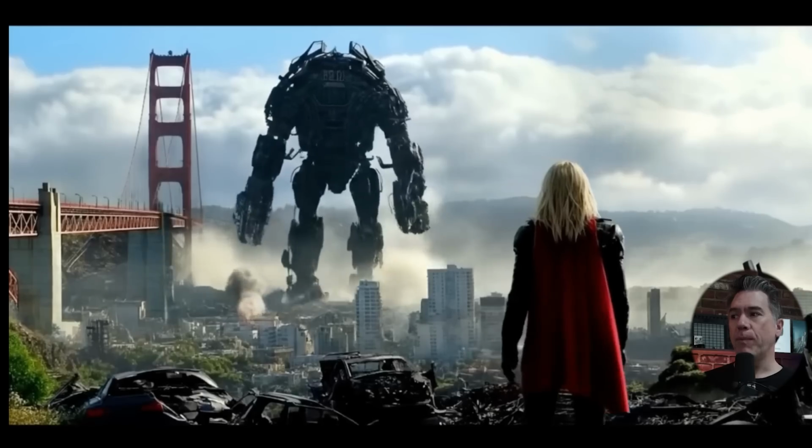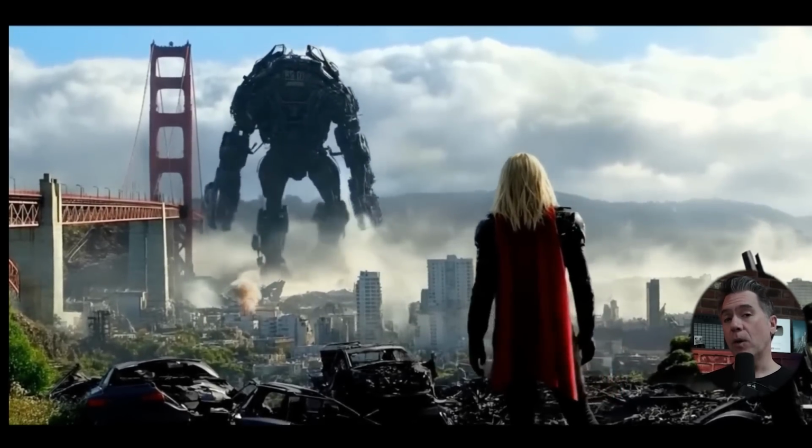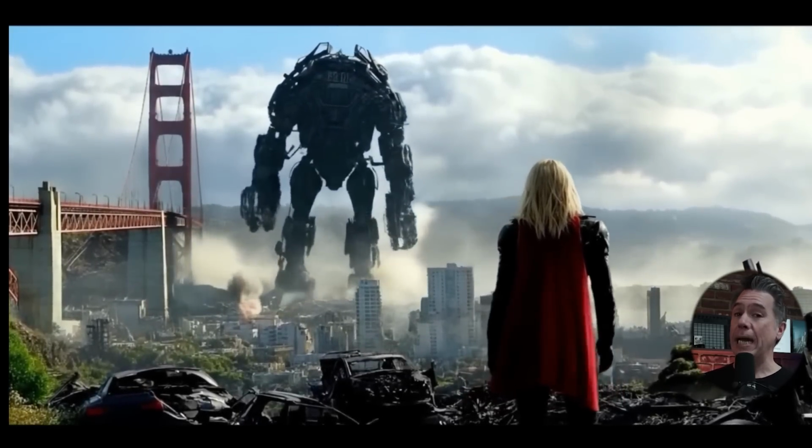I did additionally put a prompt in for our superhero in the foreground to begin hovering as if going over to battle the giant robot. We did not get that.